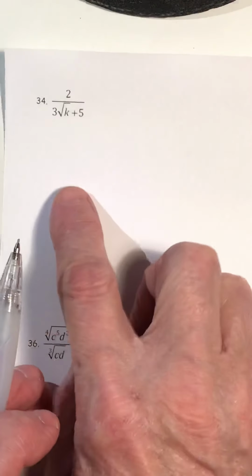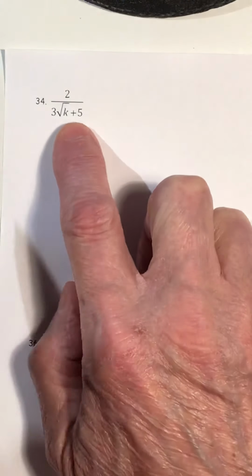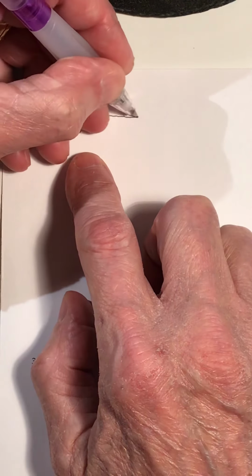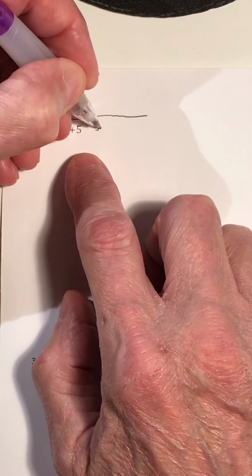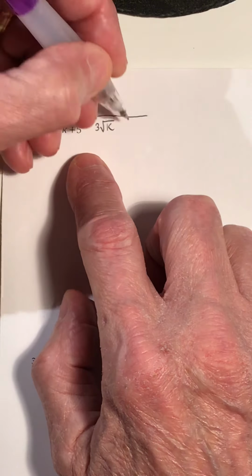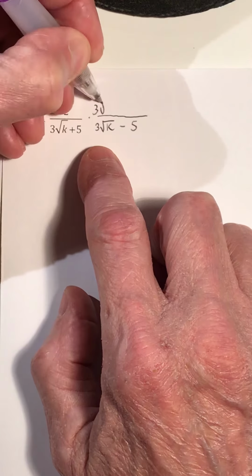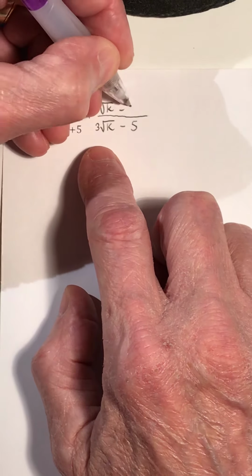Problem 34, we need the conjugate of this denominator. So we just change the sign in the middle. So it'll be 3 root k minus 5. And of course, we got to multiply the numerator by the same exact thing.